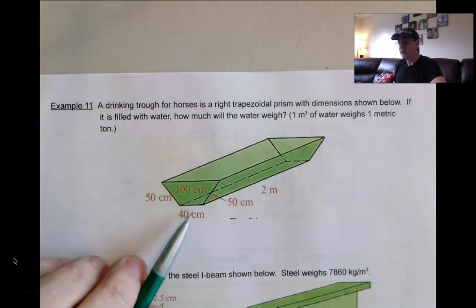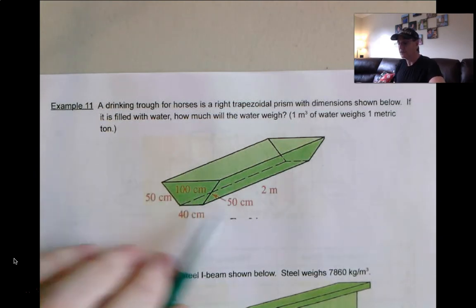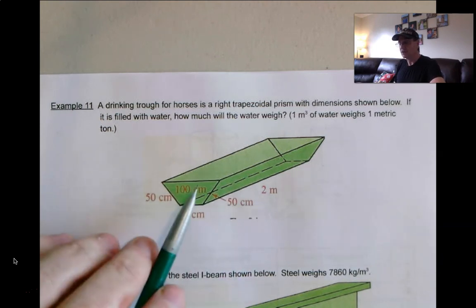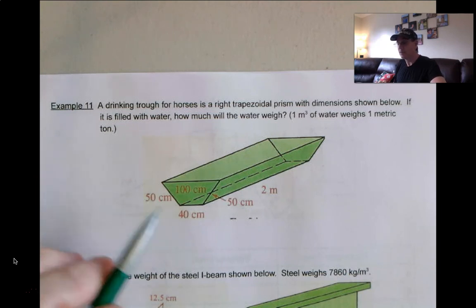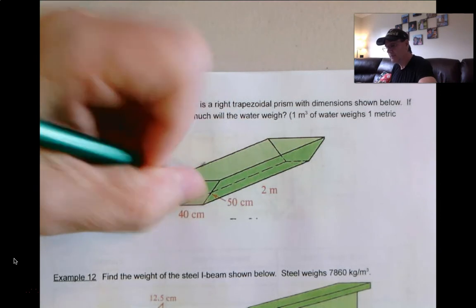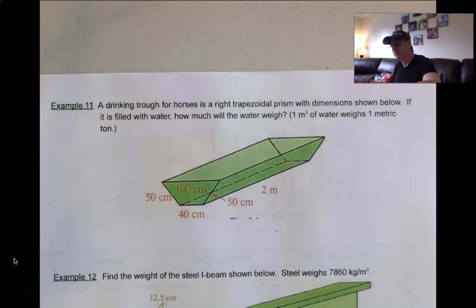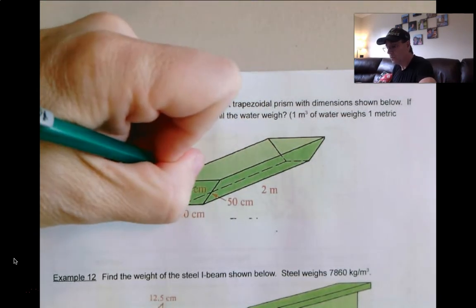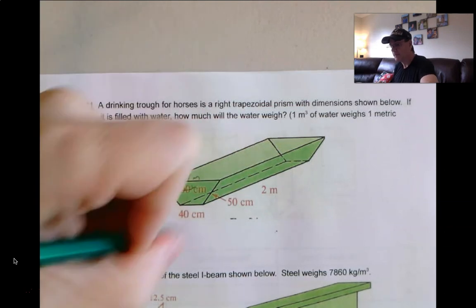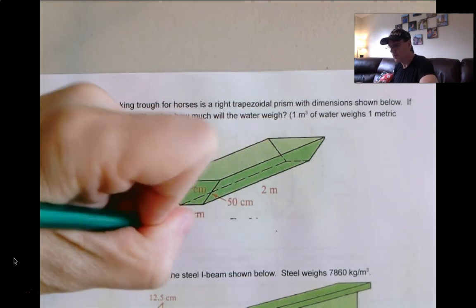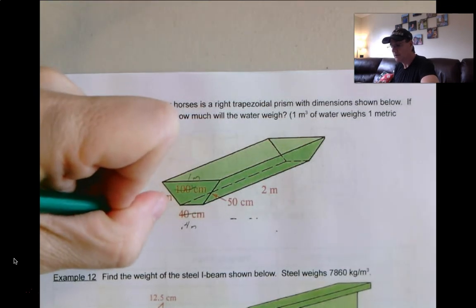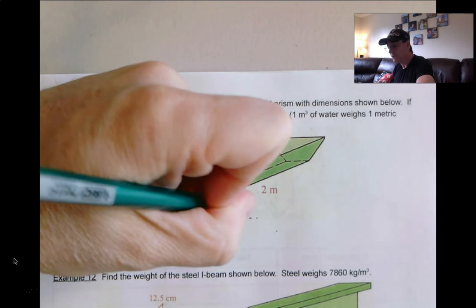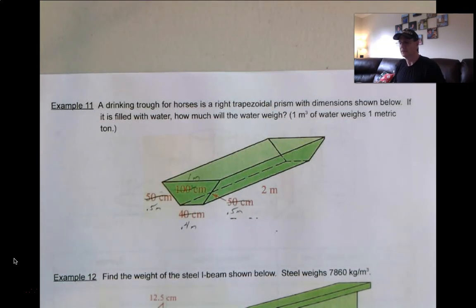So something we need to notice is that not all of these units are in meters. This one is. I'm going to change all of these into meters and not centimeters like some of them are. Okay, so this is going to become 1 meter, 0.4 meters, 0.5 meters, 0.5 meters, and 2 meters.